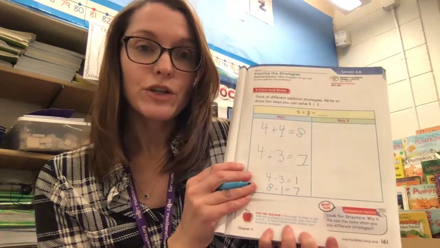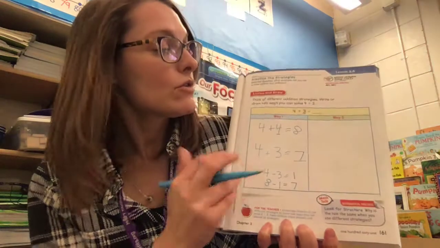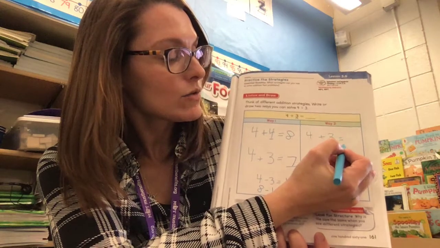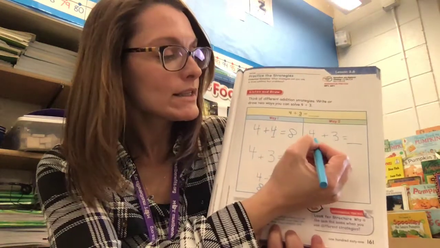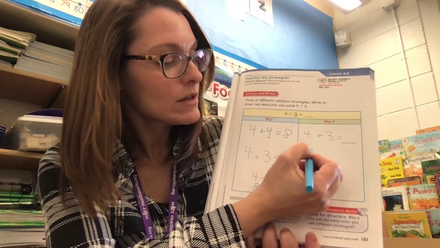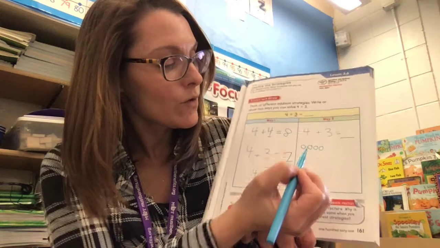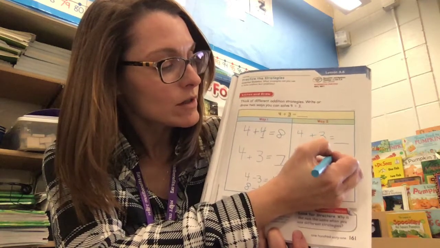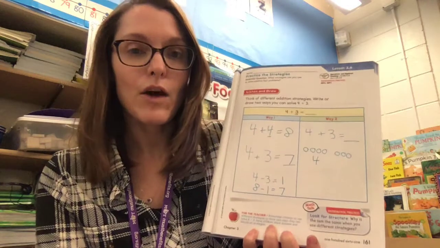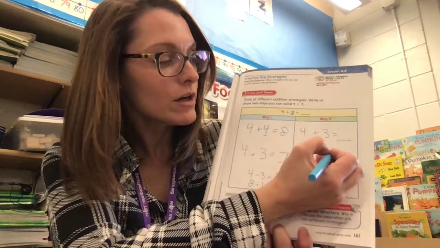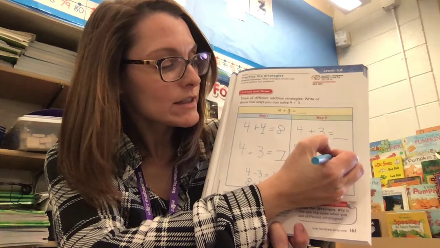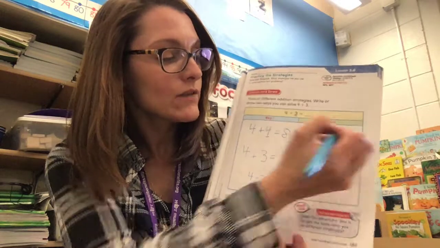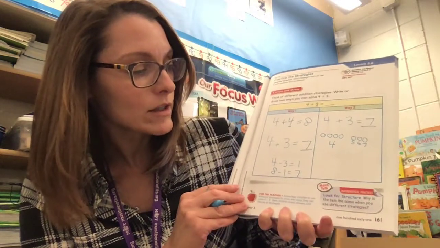The next strategy that we could use is just counting on. So I want to do 4 plus 3 equals blank. If I have 4 circles, 1, 2, 3, 4, and I'm going to write the number 4, and then I have 3 more circles, 1, 2, 3, and now I'm going to count on. 4, 5, 6, 7. So 4 plus 3 equals 7, and I used counting on.